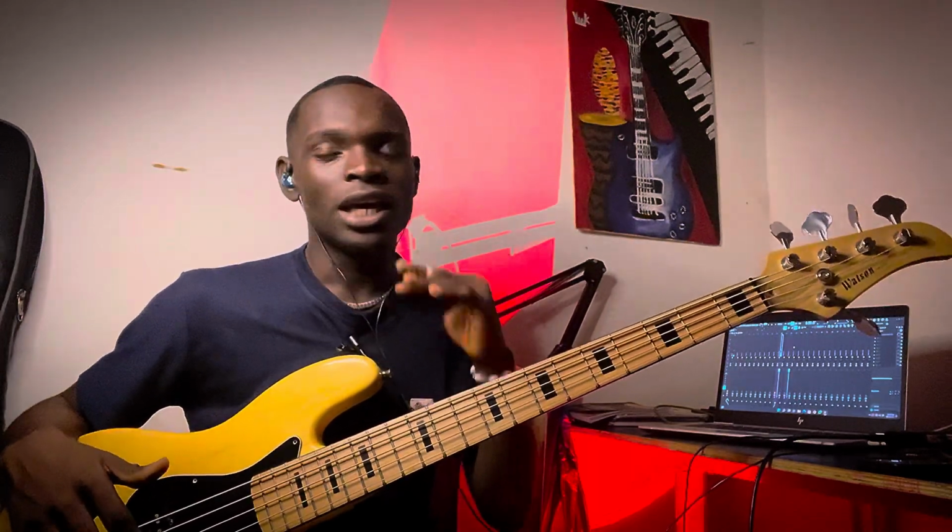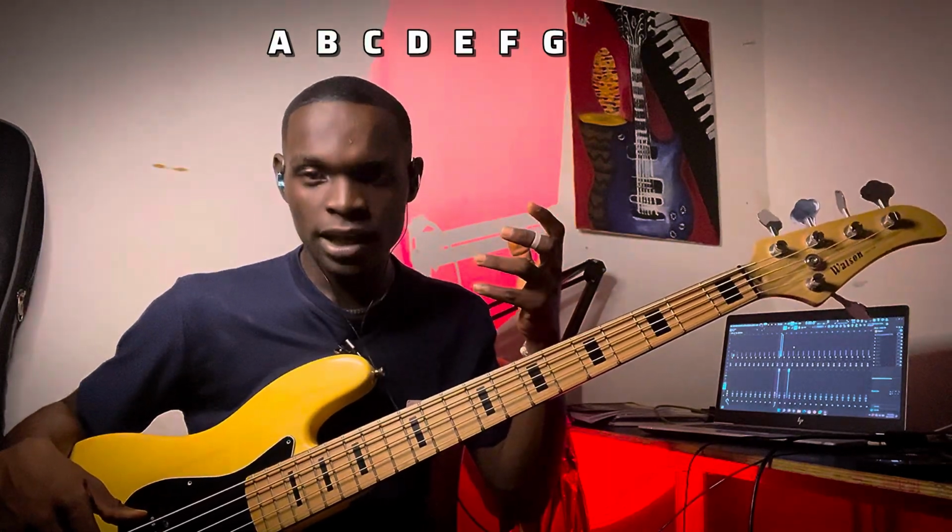Now, the next thing we're going to look at is the alphabet we have in music. In music, we use alphabets, letters, and then numbers to represent the keys and notes in music. So I'm going to be stating out the letters that we use. We have A to G, which is A, B, C, D, E, F, G. If you put them together, these are 7 notes or 7 letters.